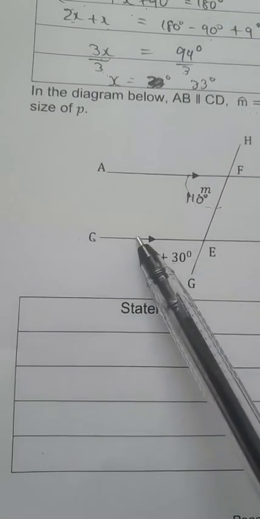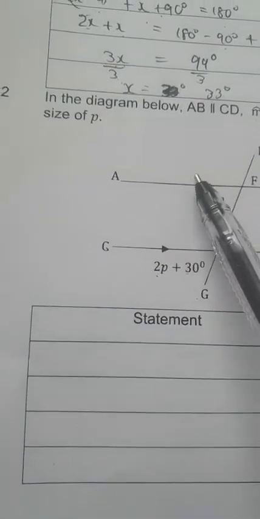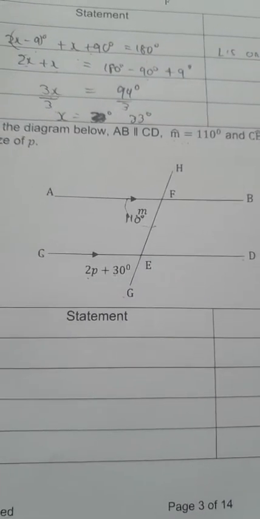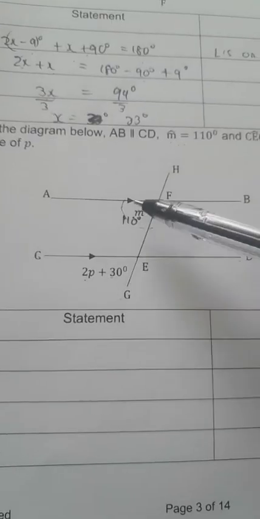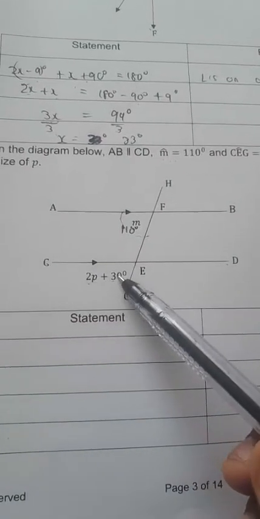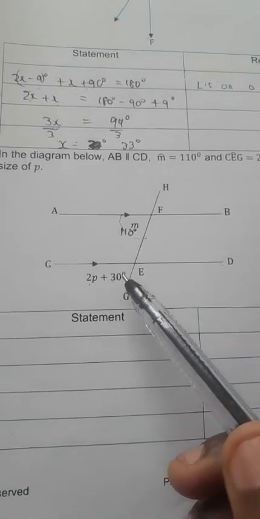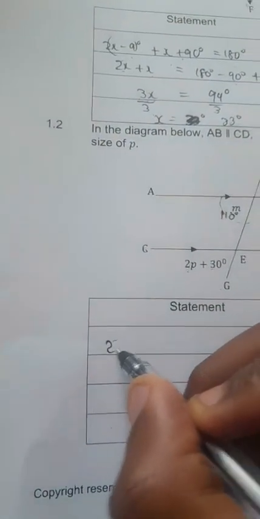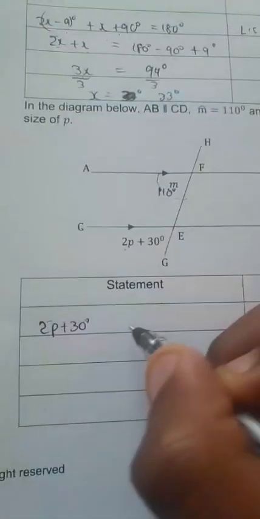So here we can see clearly that angle P and this angle M have a relationship. What sort of relationship do they have? I'm sure we can see it. This is bottom of this parallel line on the same side of the transversal line, and it's bottom of this parallel line on the same side. That means these two angles are corresponding, and they are therefore what? They are equal. So what we do is we take the 2p plus 30 degrees and we simply equate it with the value of M.